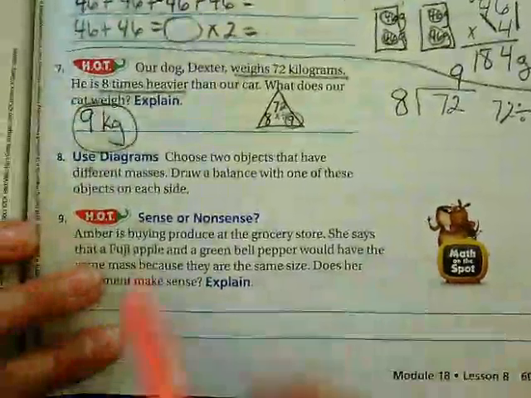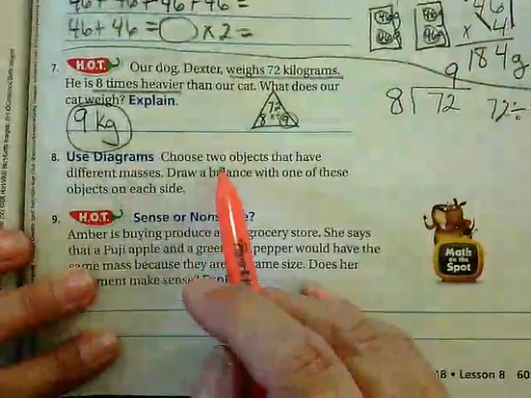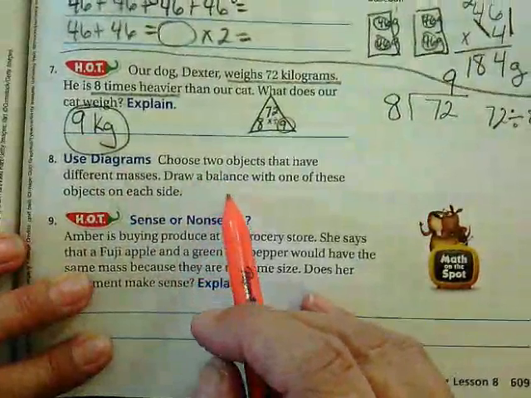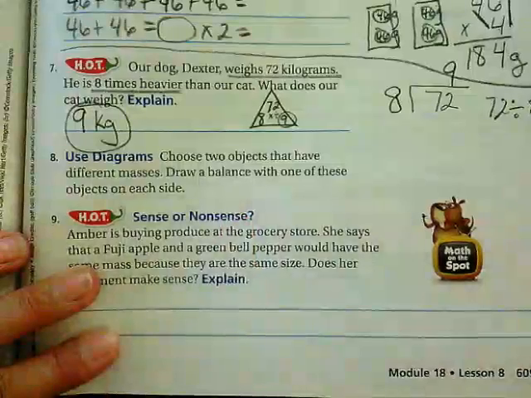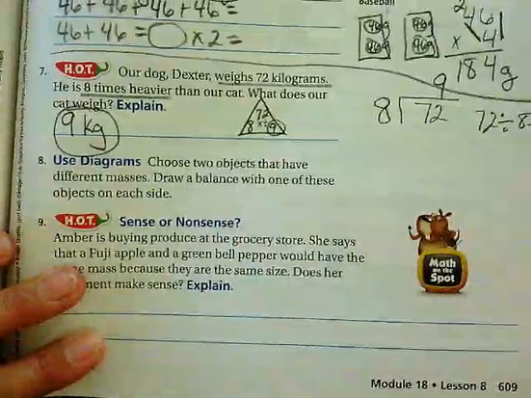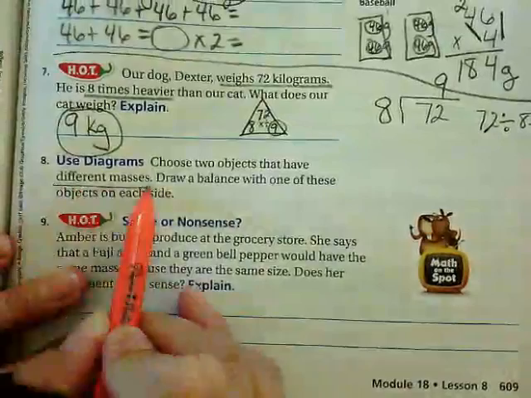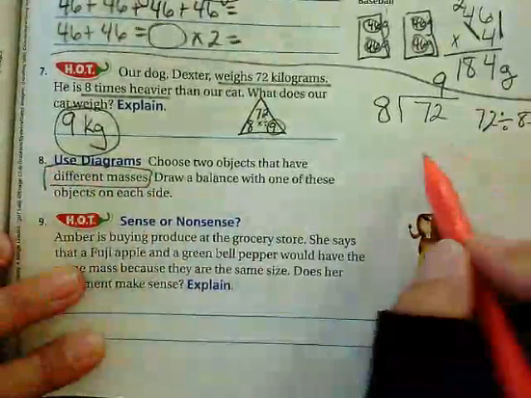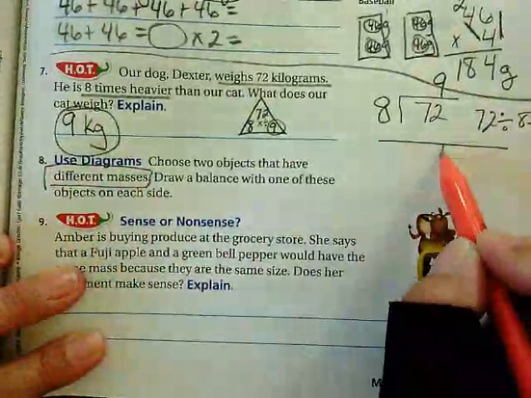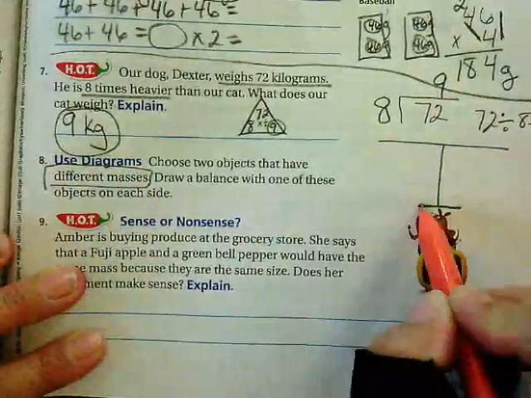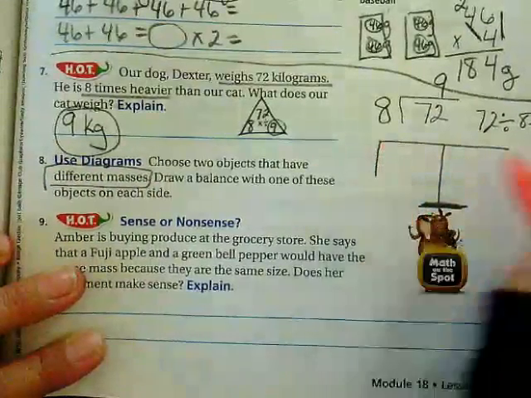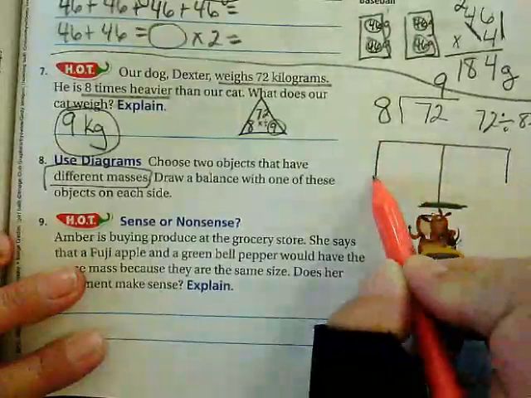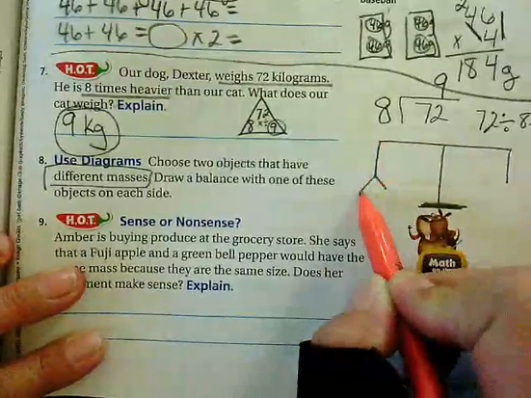All right, we're on to use diagrams. Choose 2 objects that have different masses. Draw a balance with one of these objects on each side. Different masses. I'm looking for balance. So I'm going to say this is my balance. And it has like a thing on each side.